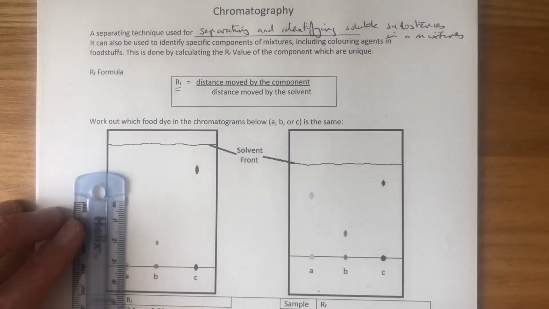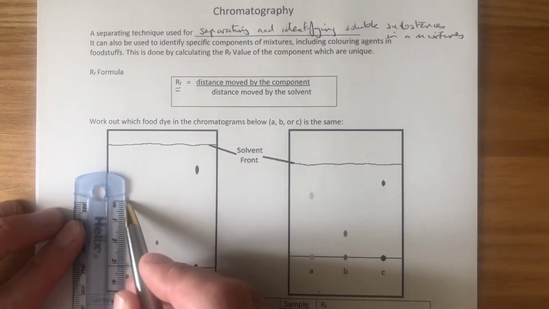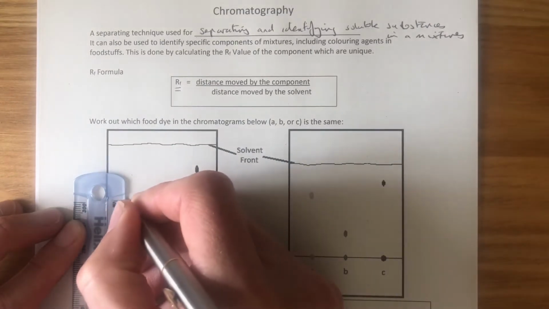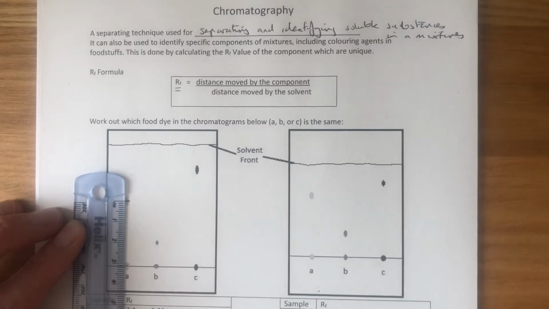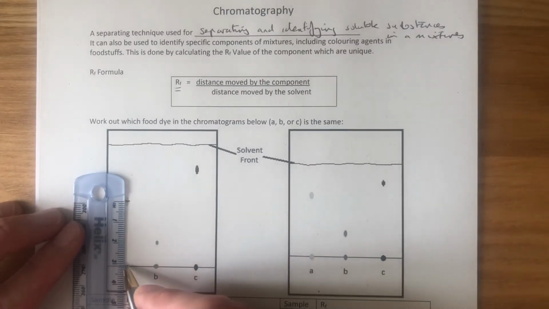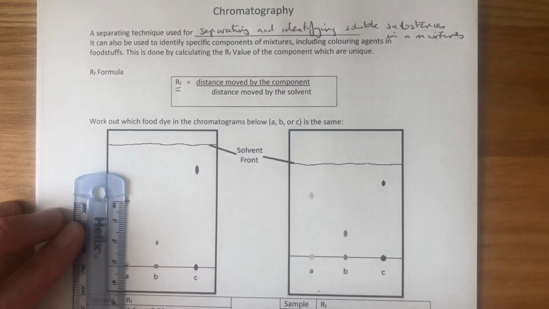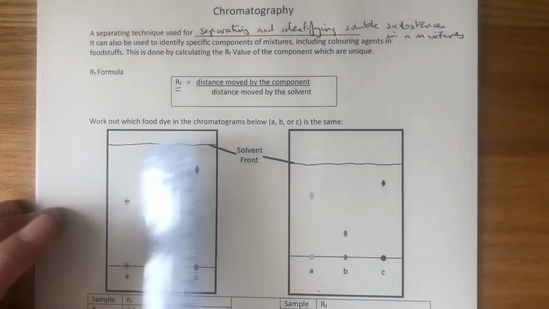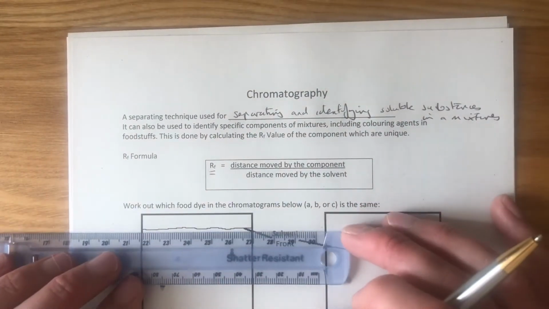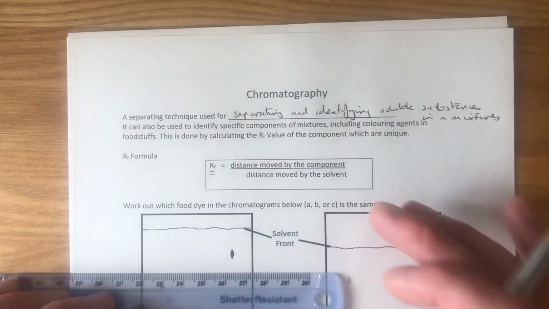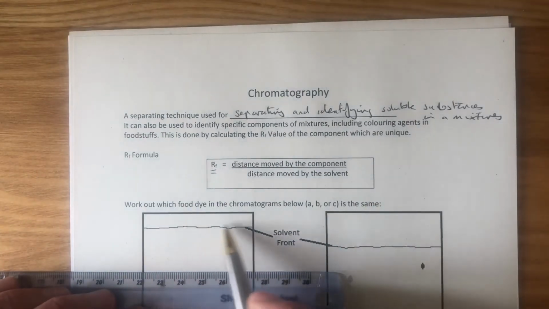So we've got a 0 right in the middle of that dot there. Let's just put a little line through that so we can see it. And we've got that down the bottom there as well. So we can see that's 3.1 centimeters, and that one's been done for you because that's in the bottom there. Now we also need to measure how far the solvent front has run, how far the water in this case has run. So if you look at a result, it waves a little bit at the top, the water.